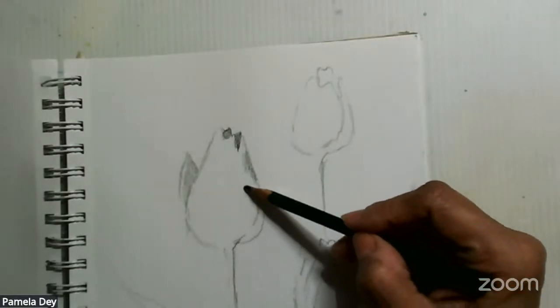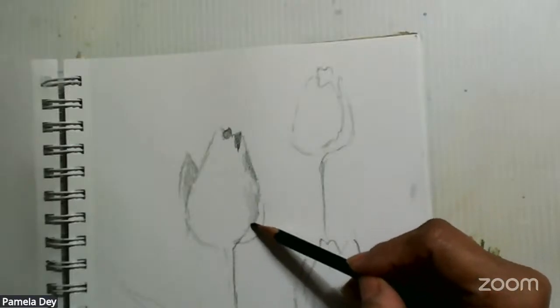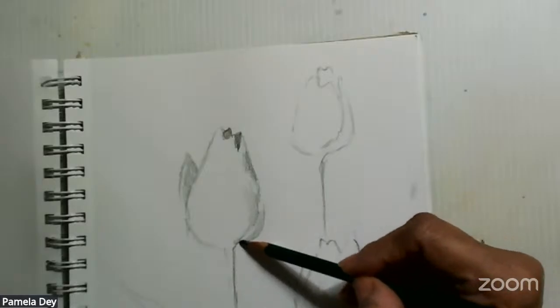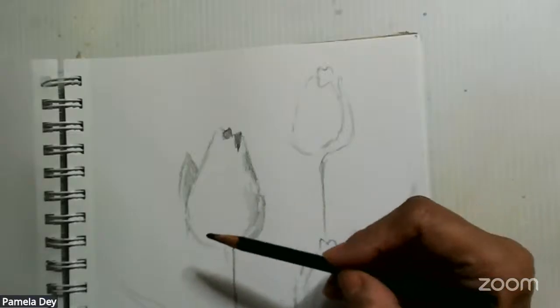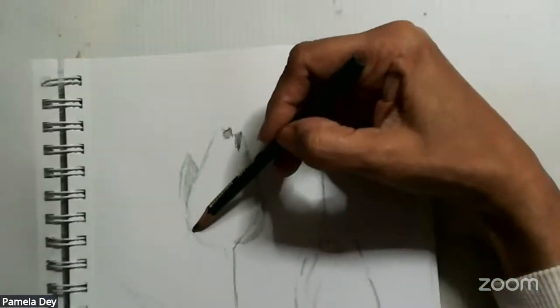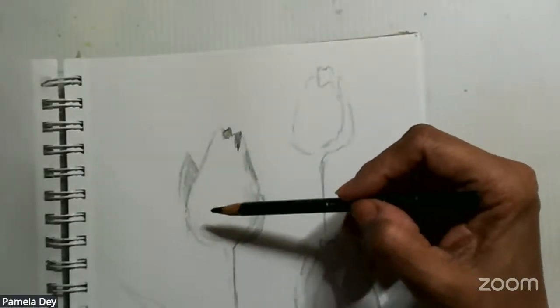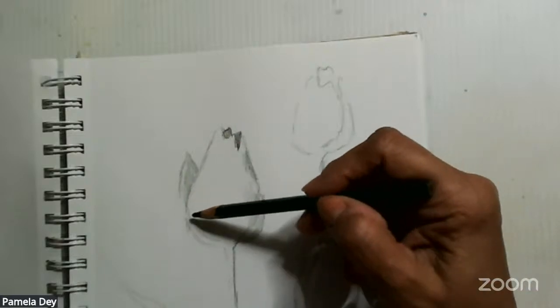Sketching is a lot of fun because with very few things, you can actually put together a very nice piece of art. It may take a little bit more time than painting, but it's worth it. What pencil are you using now? 6B. 6B? Yeah.